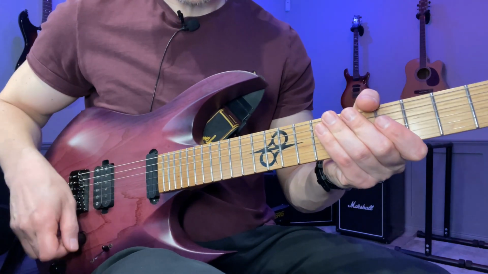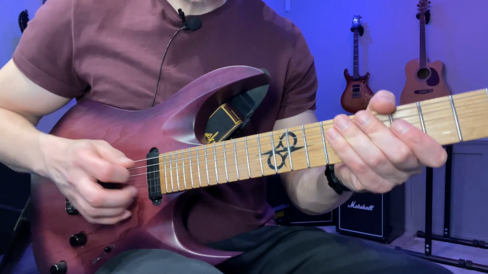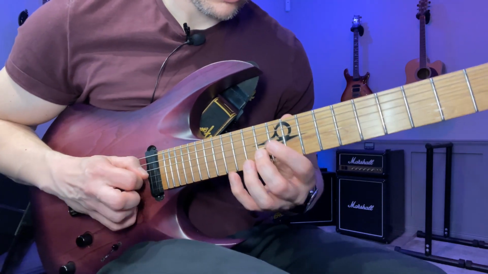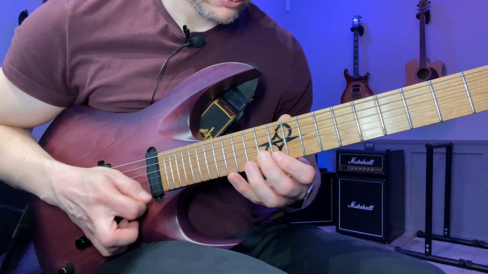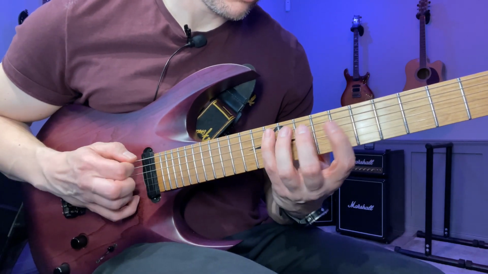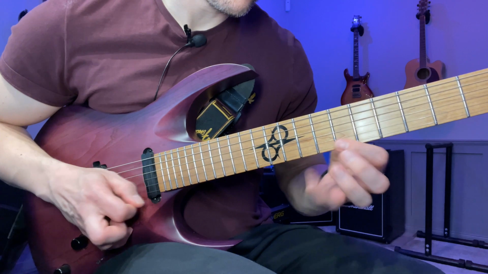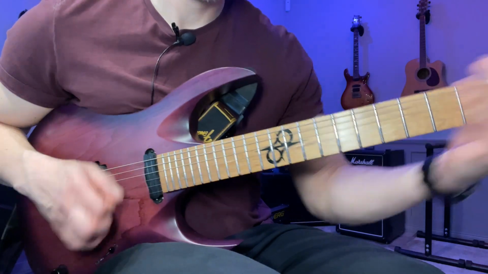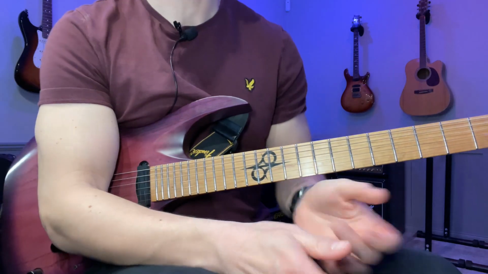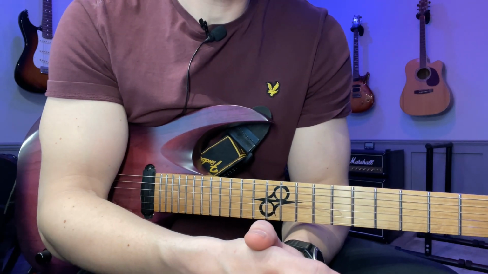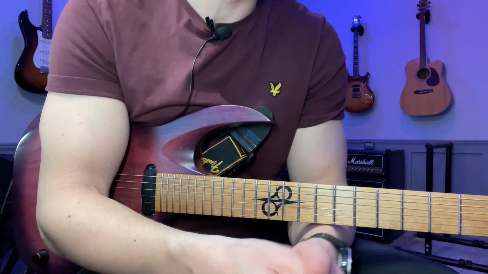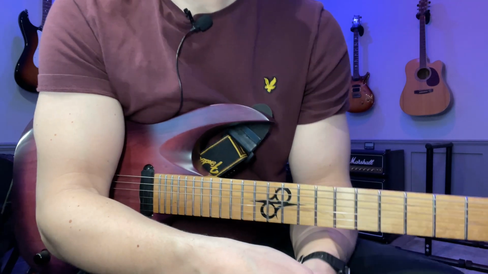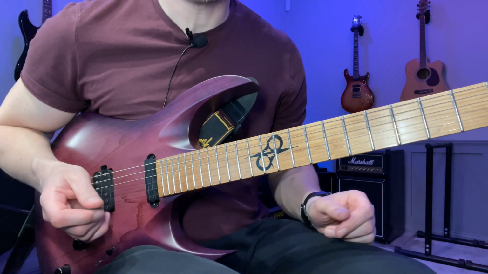So we're going to start here on the 15th fret of the A string. Alright, so we use the A Aeolian scale here, which is the A natural minor scale, same notes as the C major scale, but we hear A as the root. And we're going to go through a few different arpeggio shapes here.